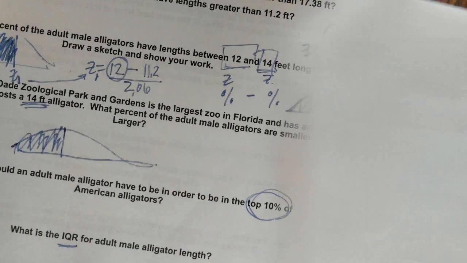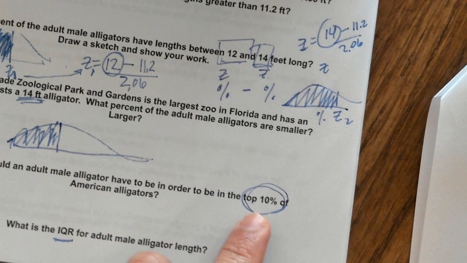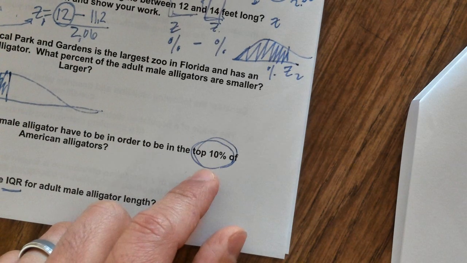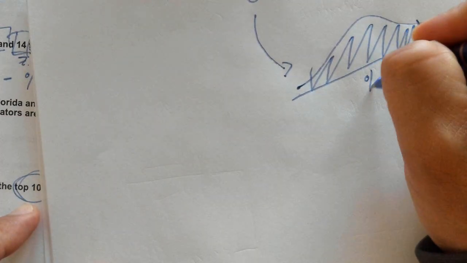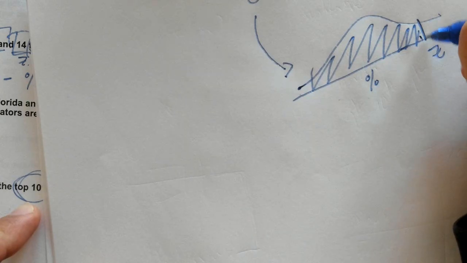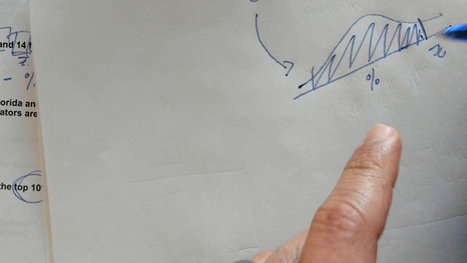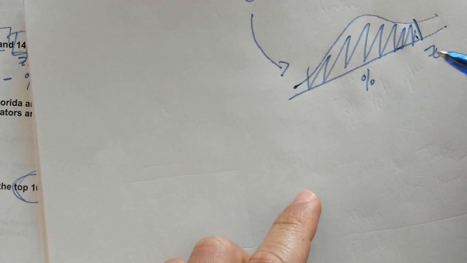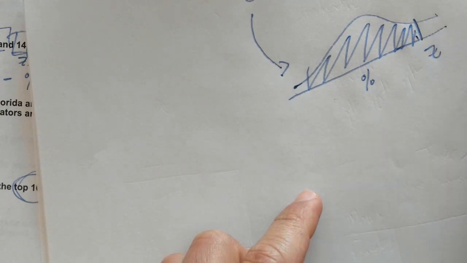Then they also tell you, like, well, what about the top 10 percentile? We're going to have to work backwards, right? We're going to start by finding the percent. What z-score would give me a 90th percentile? And you can find the closest value you can to the z on the table. Find whatever value you can get closest to 0.90, right?